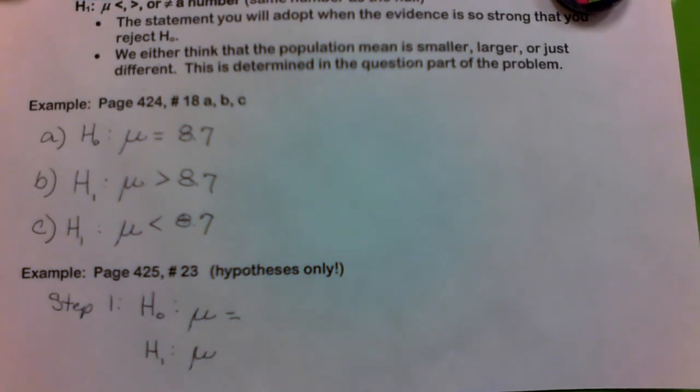So in problem number 23 on 425, it says nationally about 11% of the total U.S. wheat crop is destroyed each year by hail. An insurance company is studying this damage in claims in Weld County, Colorado. A random sample of 16 claims is given. They give me the sample mean, assume it's normally distributed, and they give me sigma. Now, when you're setting up the null and the alternate hypothesis, typically the very last sentence or question is what will allow you to set that up.